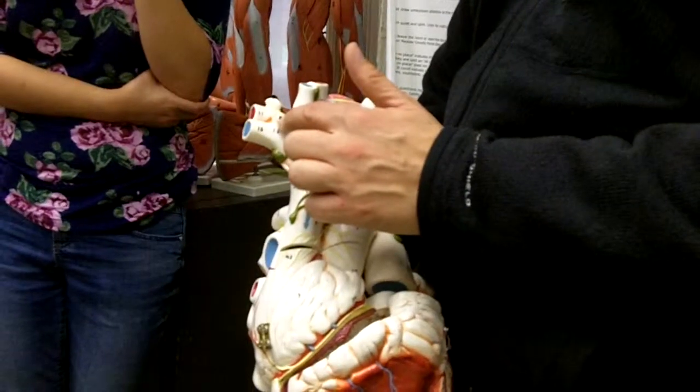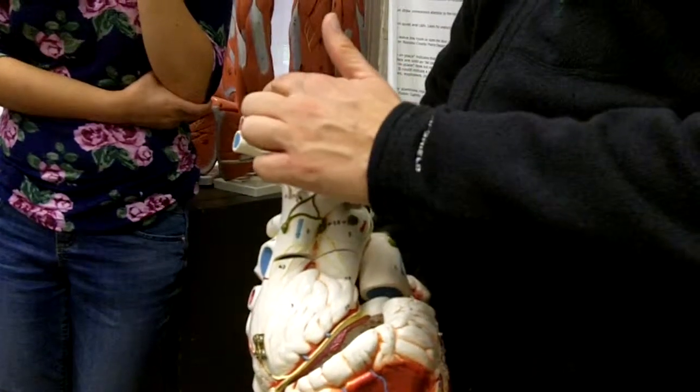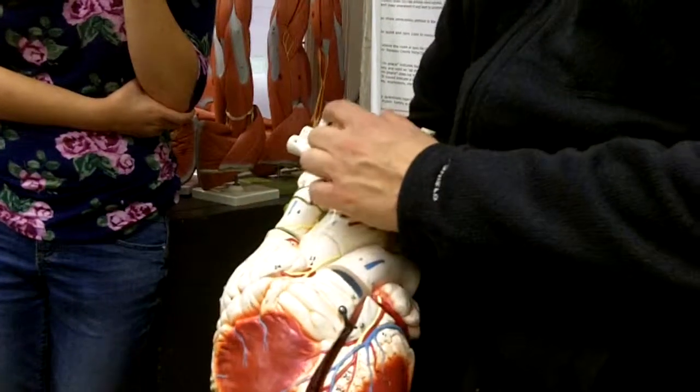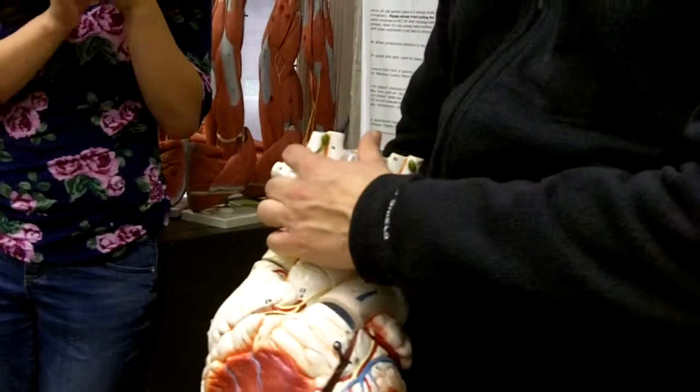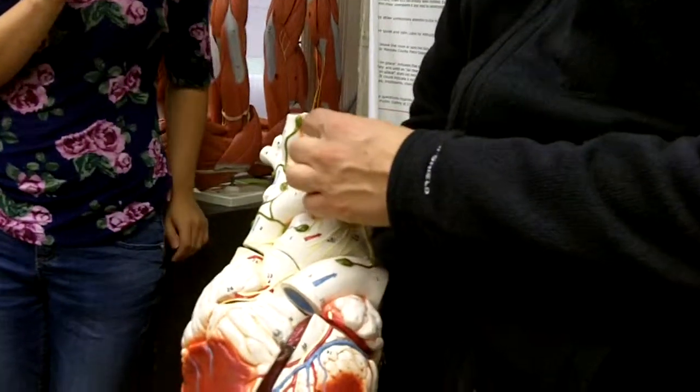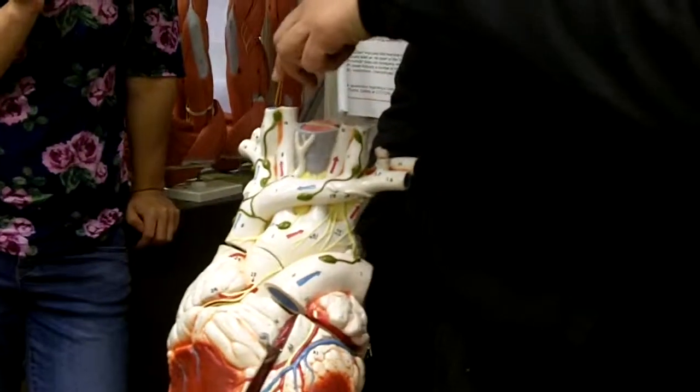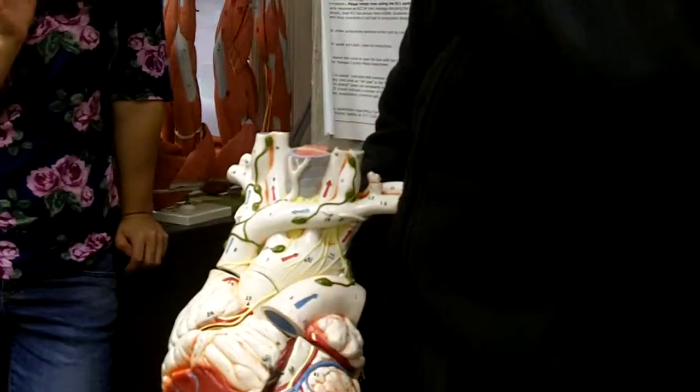This right here is going to be the external jugular vein. This is the thyrocervical trunk. This is the internal jugular vein, external jugular vein. This is the common carotid artery. Okay, remember the external and internal carotid are going to be split up here a little bit more superior.